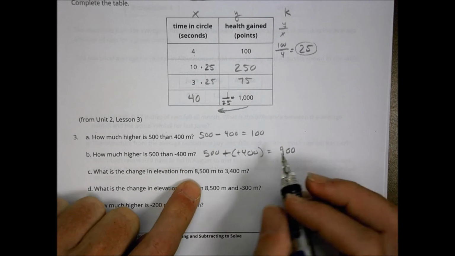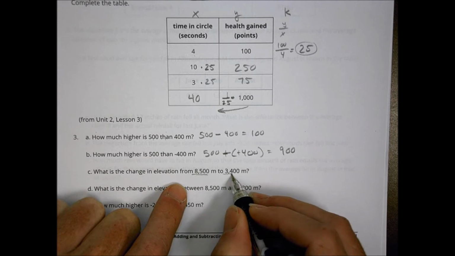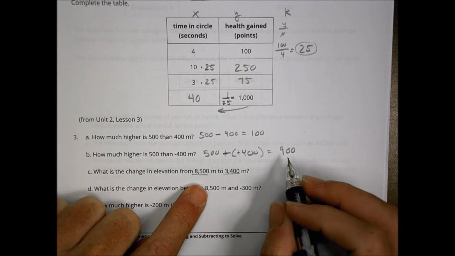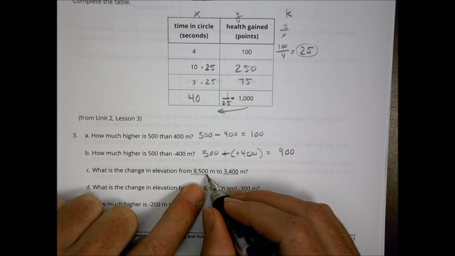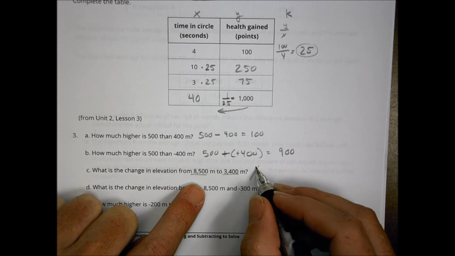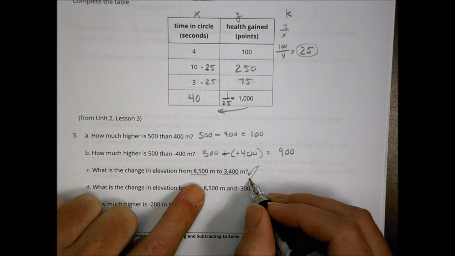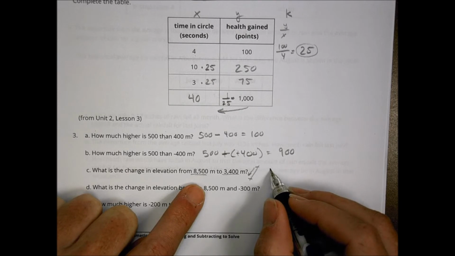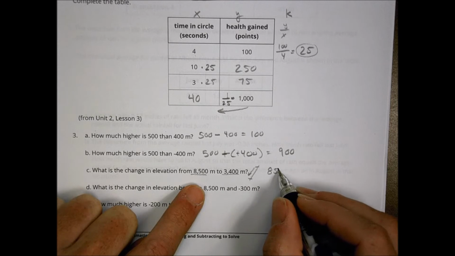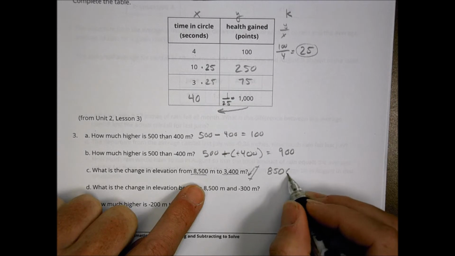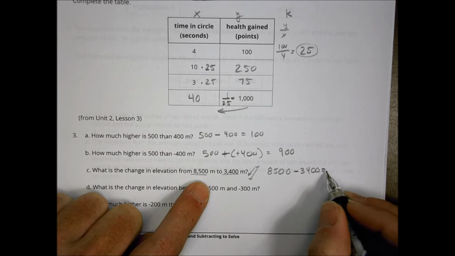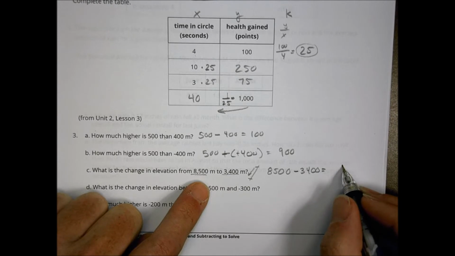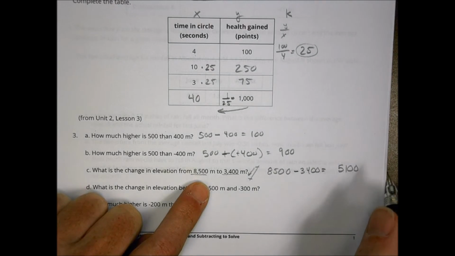Change in elevation from 8,500 to 3,400. This is a great question because we can see we're high on a mountain up here, 8,500, and we're going down to 3,400, right? So if I do my subtraction first to second, like it's been telling us to do, we have 8,500 minus 3,400, which is going to give you 5,100 as our difference between those.